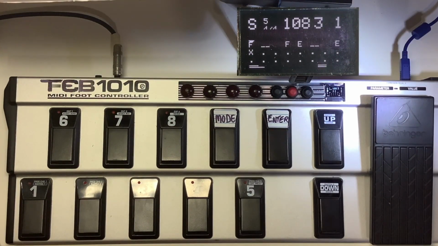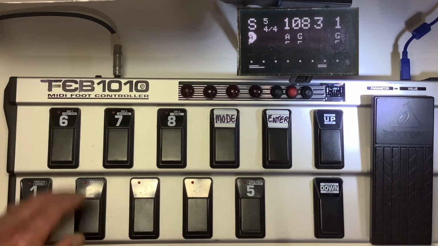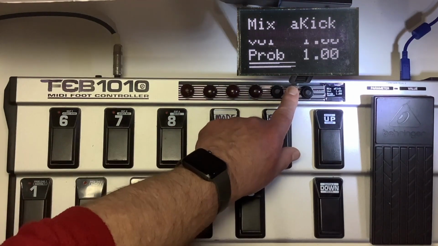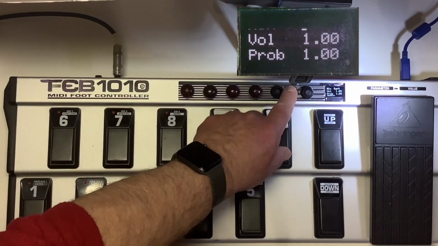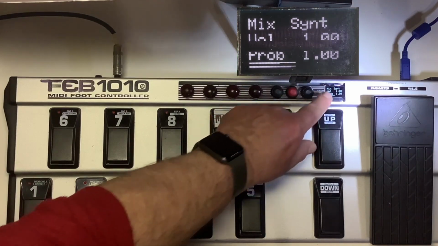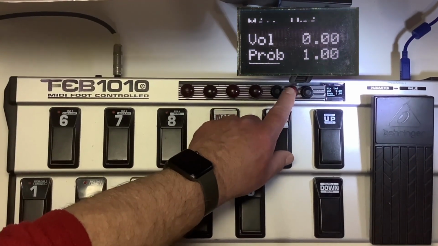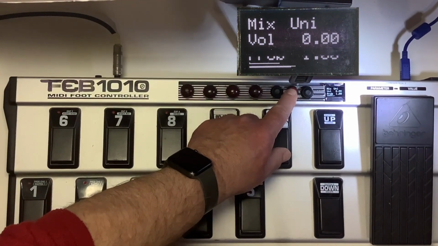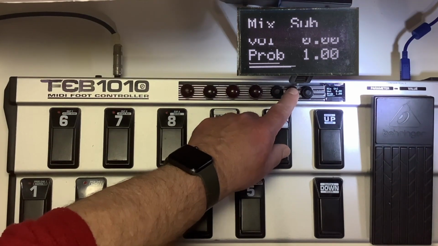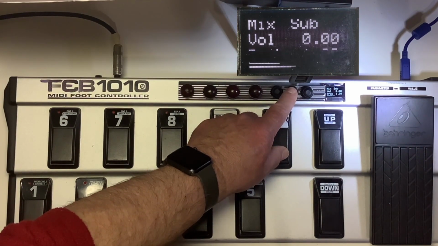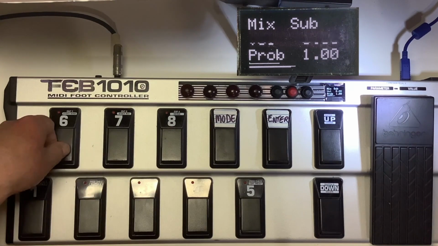Okay, so with this new version I've introduced some extra oscillators. So if I go into mixer mode, you can actually see the oscillators. So there's the normal oscillator, synth. This next one here is Unison, and you can detune it. And this one's the sub oscillator. So I'll just play something again.